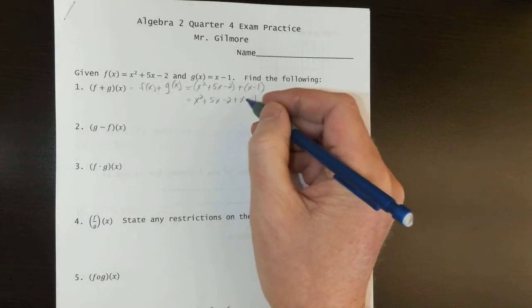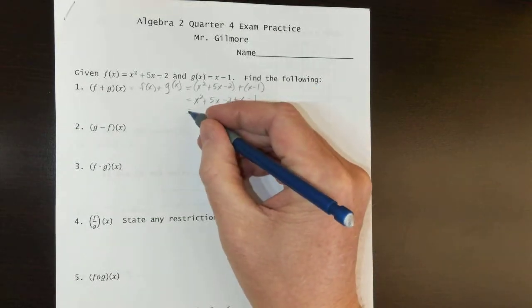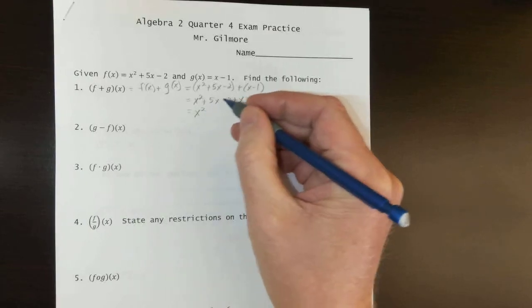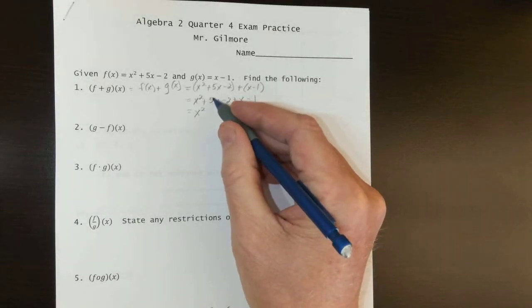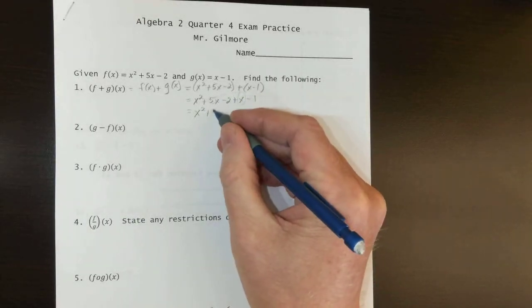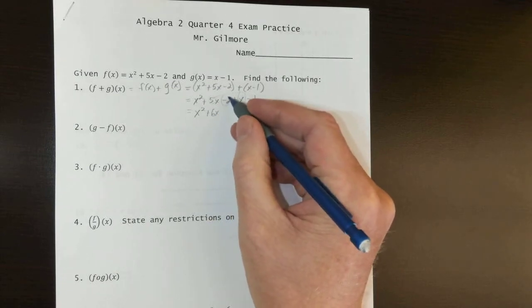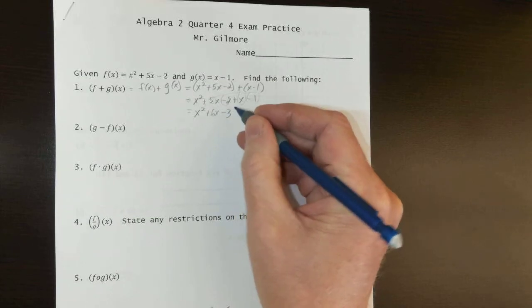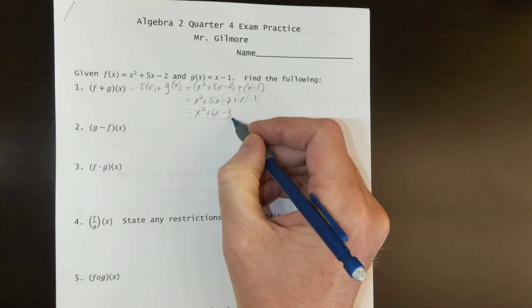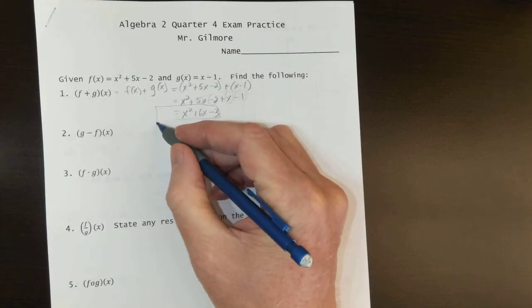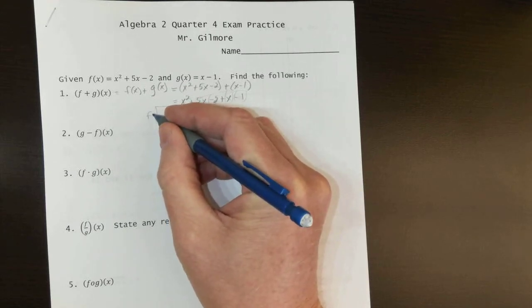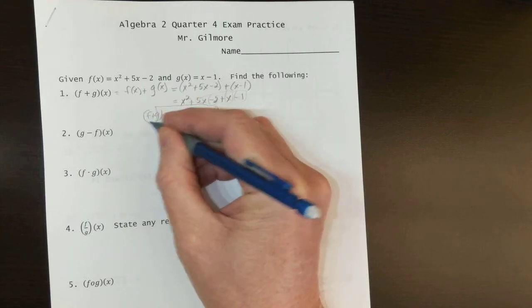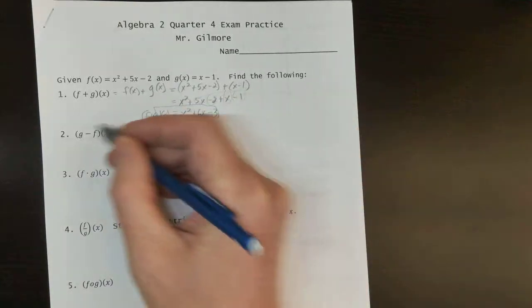I can get rid of the parentheses. This is the only x squared here. 5x plus 1x is 6x. Negative 2 minus 1, that's negative 3. Okay, so that is f plus g of x.